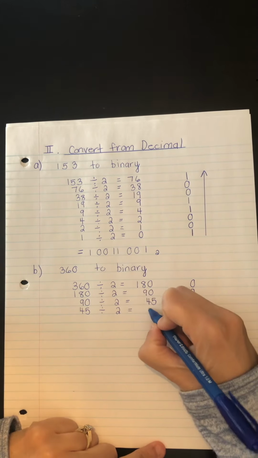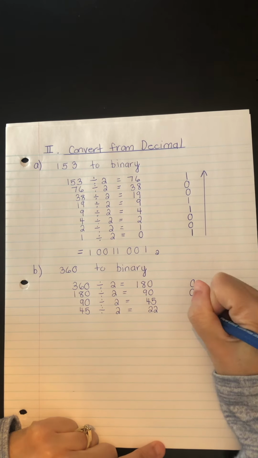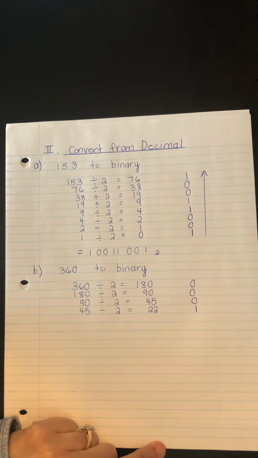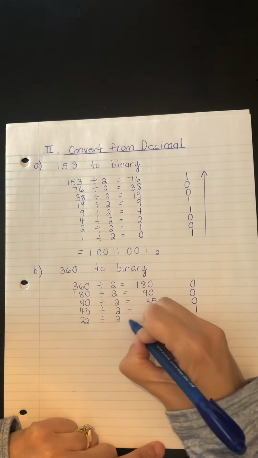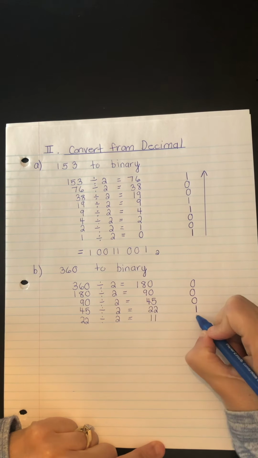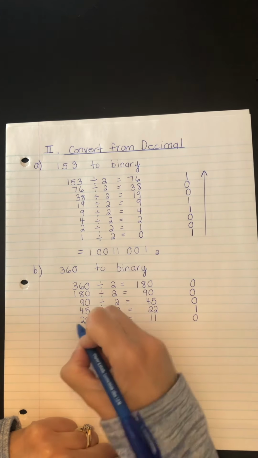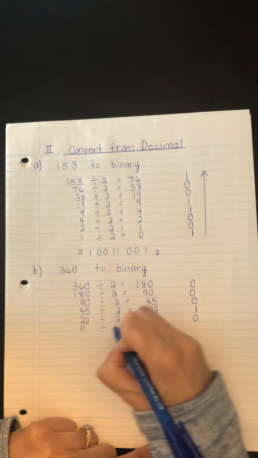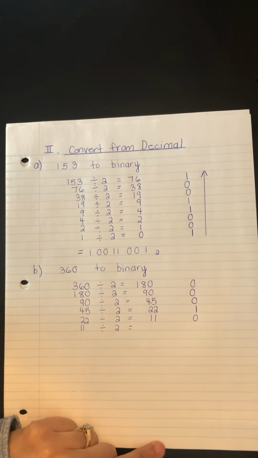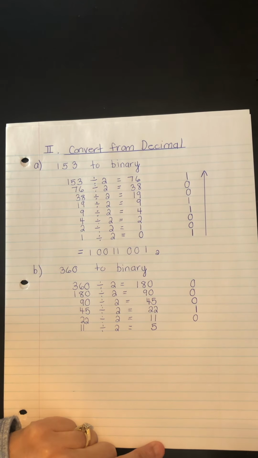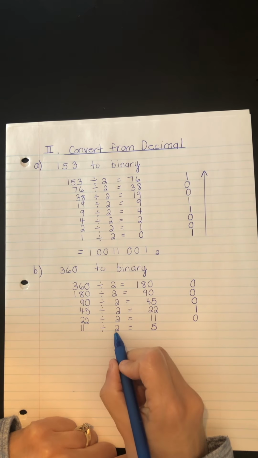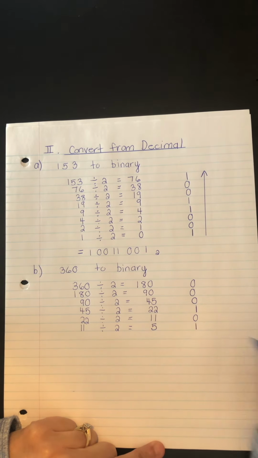22.5. So we write 22 here and we record a 1 as the remainder. 22 divided by 2 is exactly 11 with no remainder. 11 divided by 2 is 5.5. So we write the 5 here. And since 5 times 2 is only 10, we have a remainder of 1.